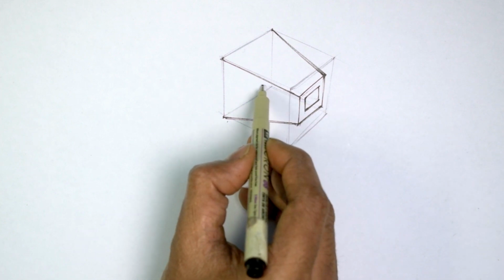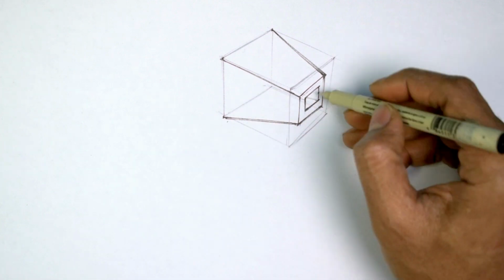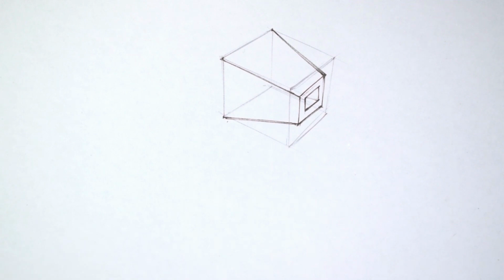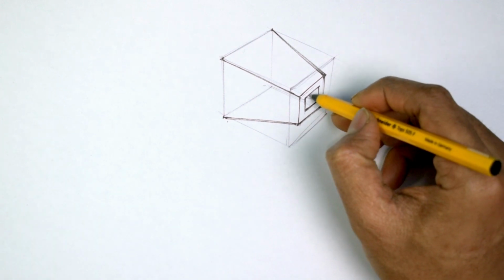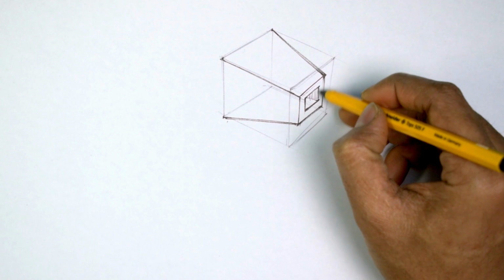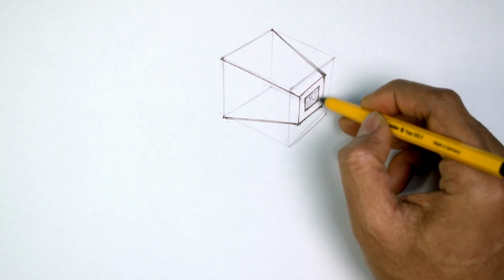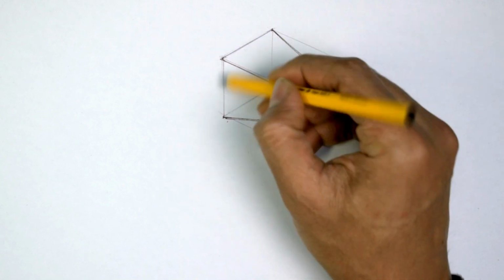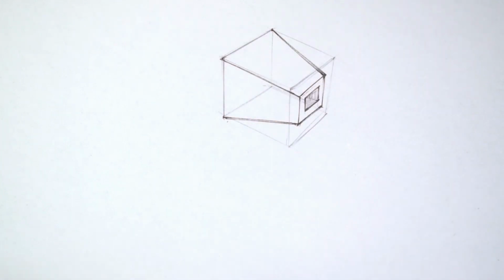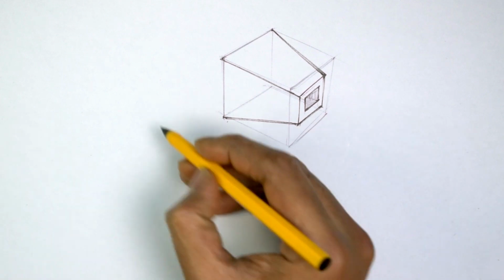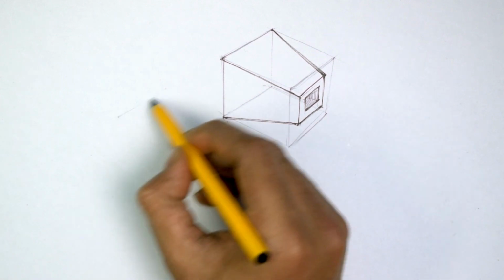Now you can also add some depth. So it's up to you. We can add buttons, we can add cables or anything inside this to make a very interesting shape. Or if you want to convert it into a product, you can convert this into a pencil holder, charger or something.